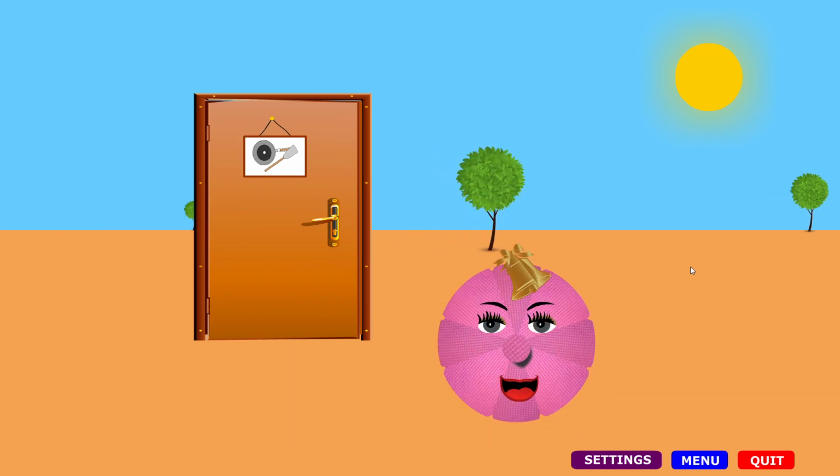Hi, this is the kitchen. Press Tinkerball's key to open the door. See you some other time.